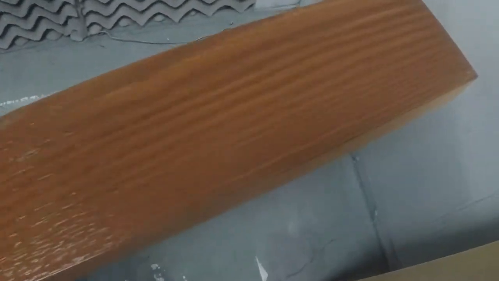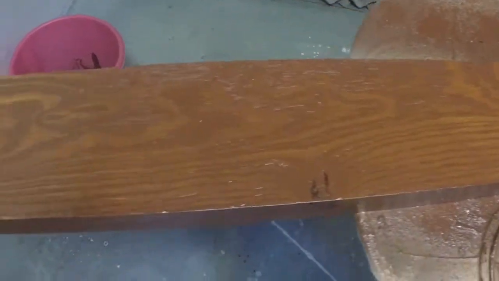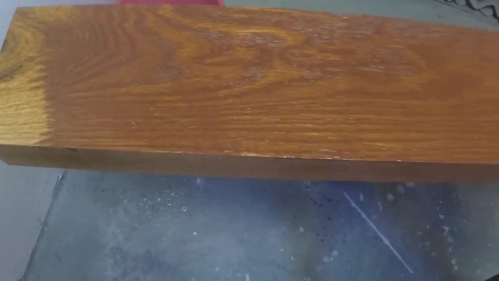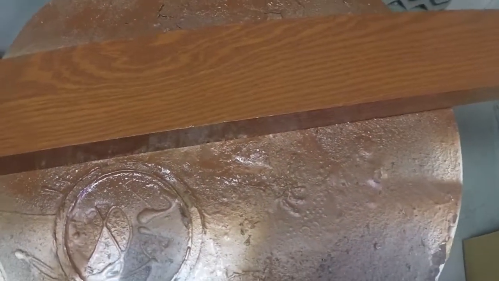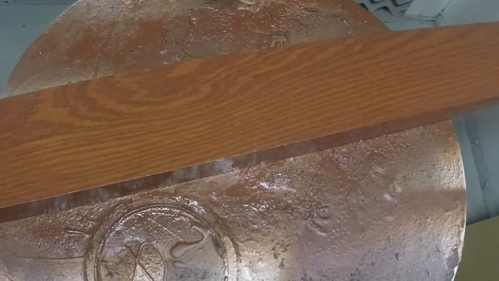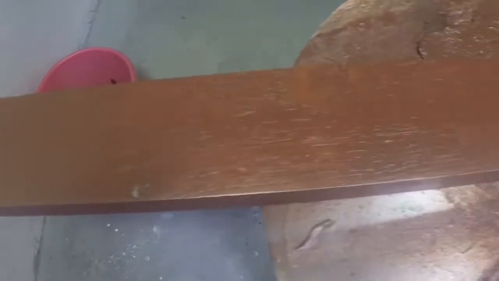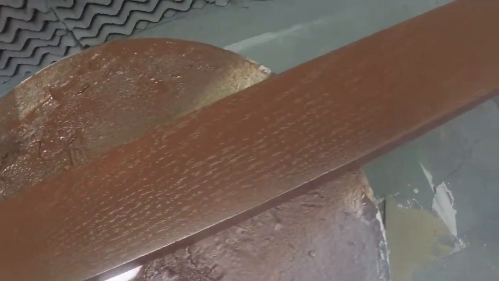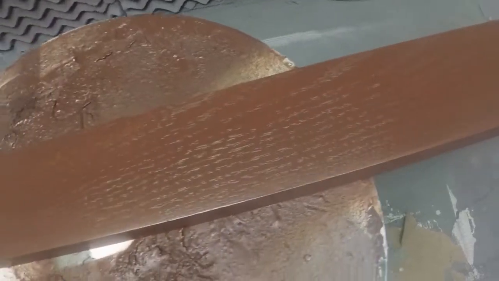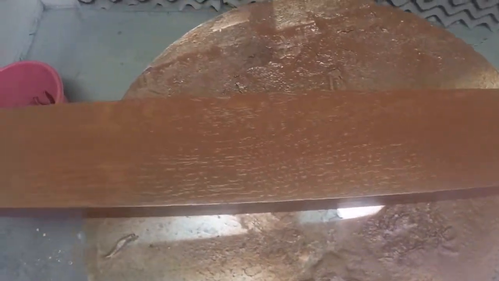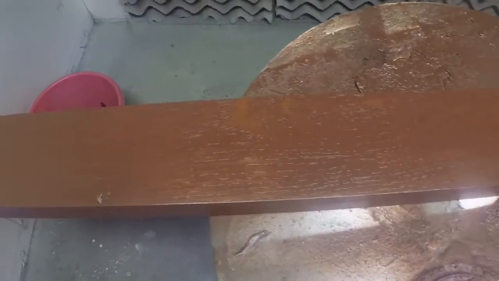We'll let that dry, then we'll come back, sand it, and continue on with our next coat of sealer, sanding in between each coat. Your final coat of sealer you don't sand, you'll just leave it applied as it is. So after each top coat application, you need to lightly scuff the surface, and that's to allow the next coat to adhere well. The only coat you will not do that on is your very last coat of top finish.